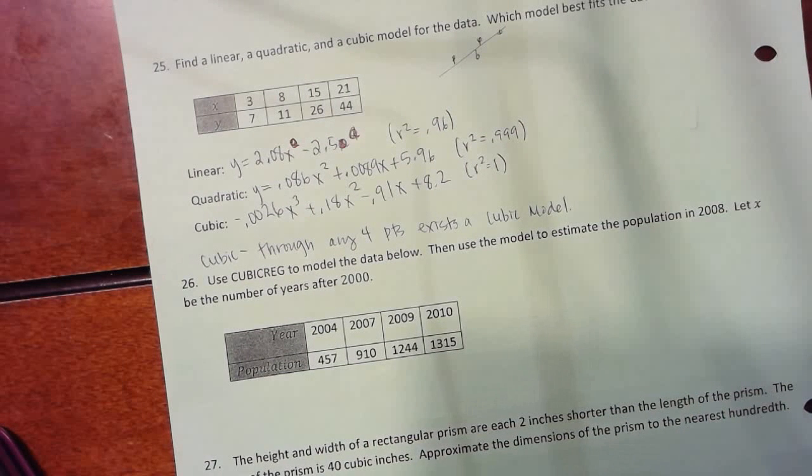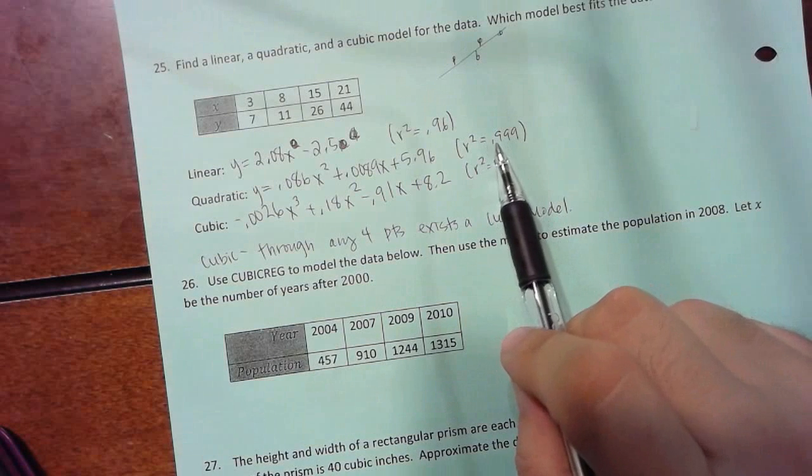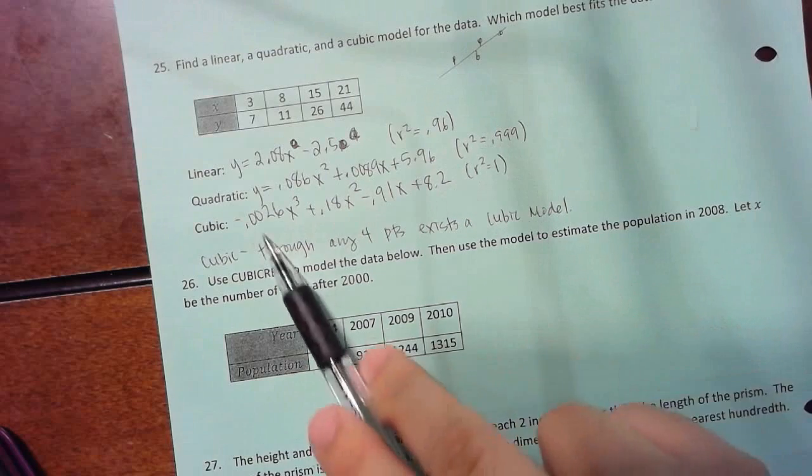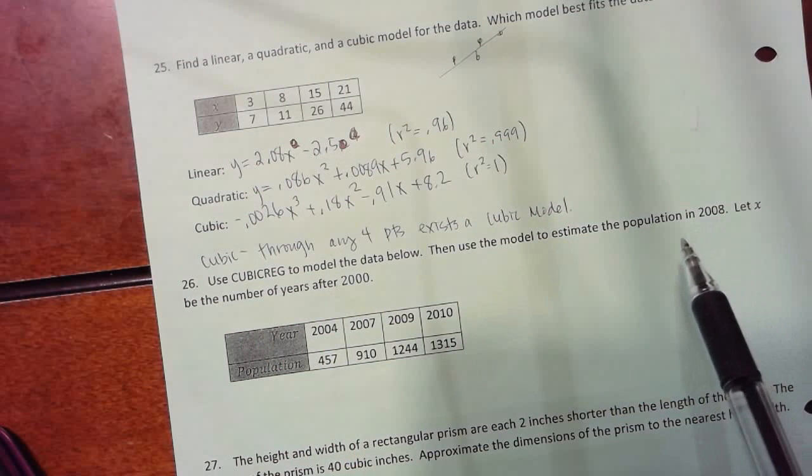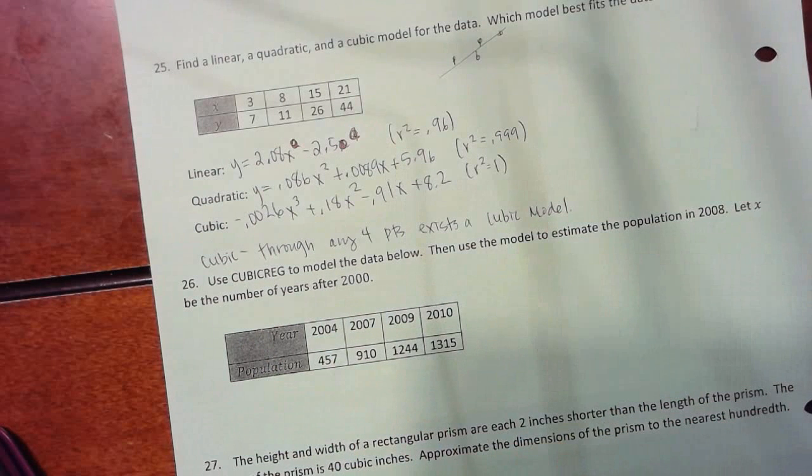Through any 4 points, I can give you a cubic formula, and it will fit every single one of those points. Quadratic, it's not likely. It's possible, but it's not likely that it will fit every single one, which is why my r squared is almost never 1 with a quadratic if I'm given 4 points, and even less likely if it's linear. It's not a bad fit, it's just not a perfect fit.